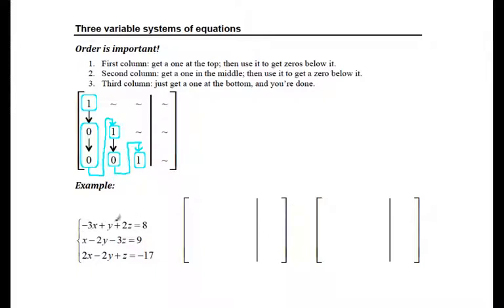So we're going to look at this system of equations here, and the first thing we do is convert it to a matrix. So for example, looking at this first equation, the coefficient of x is -3, so I'll start with a -3. The coefficient of y is 1, so next I place a 1. The coefficient of z is 2, so I put a 2, and then 8 on the other side. And I'll do that for all three equations.